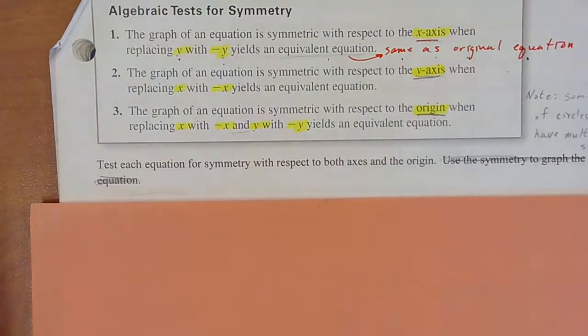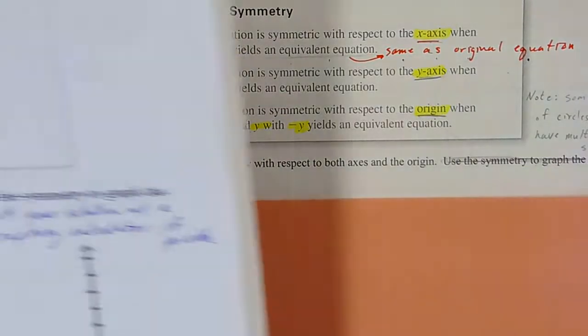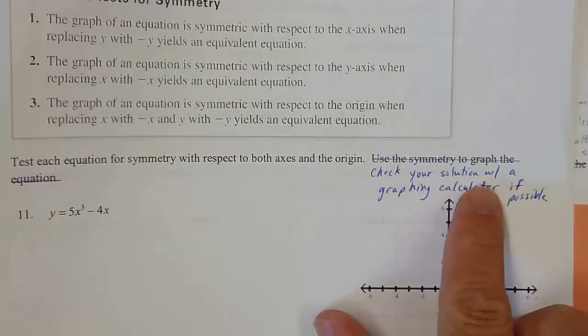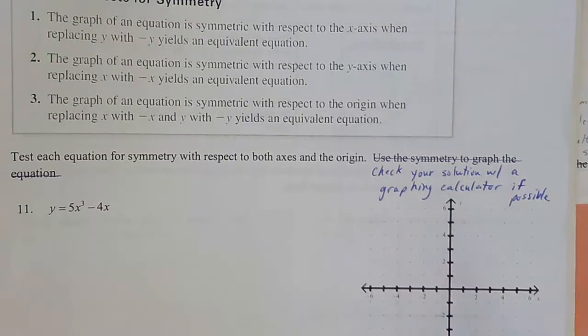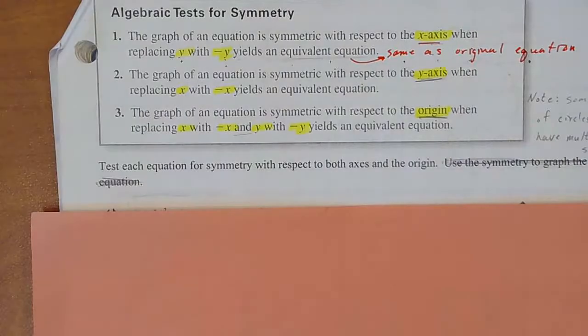And that kind of is the success criteria. Like I said, we're not going to really use the symmetry to graph the equation. If you want to add to that, you can say check your solution with a graphing calculator if possible, because I will show you that at the end. But our main focus is going to be these algebra steps first, okay?